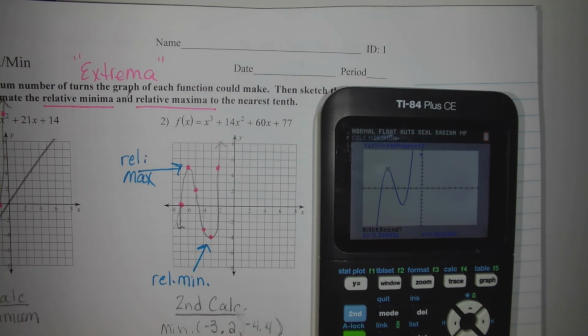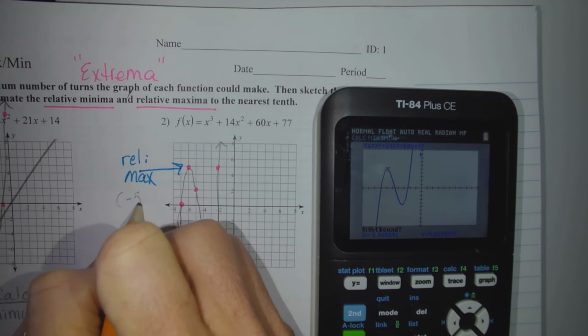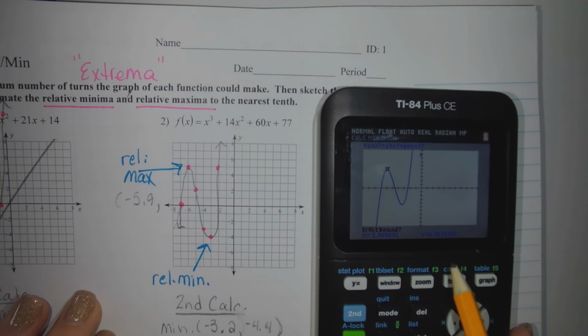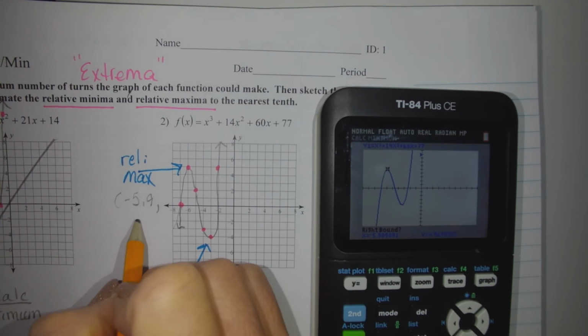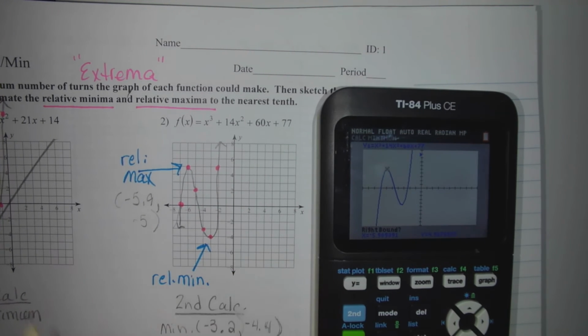Find where it's easier. Not easier. Where it's going back to the eye doctor. Which one's more, this one or that one? One or two? To me, that one looks the closest, right? Okay. So our relative max is, what is X? -5.9, comma, our Y is pretty much at 5. Close to 5, 4.96.